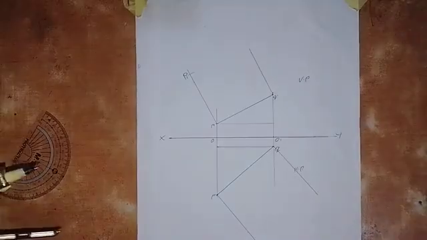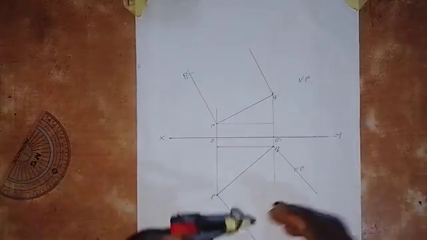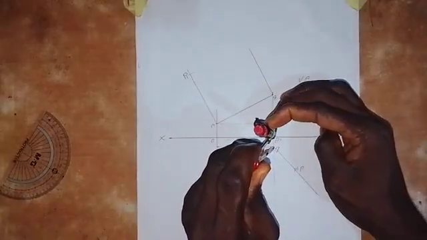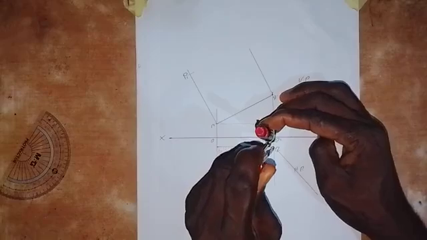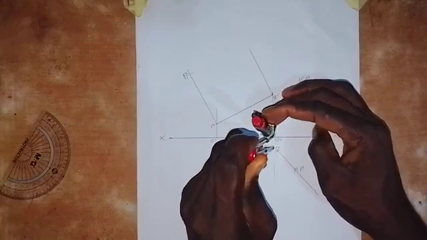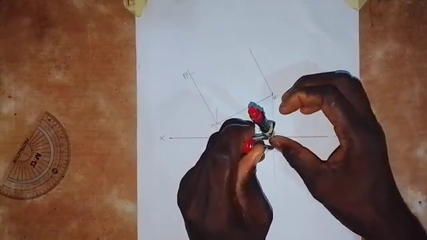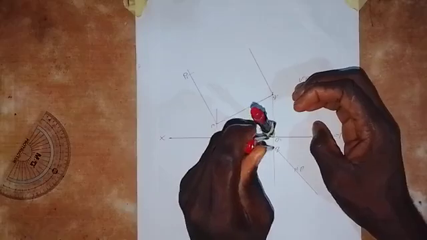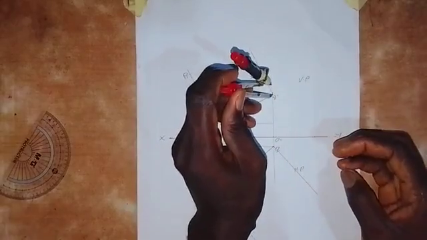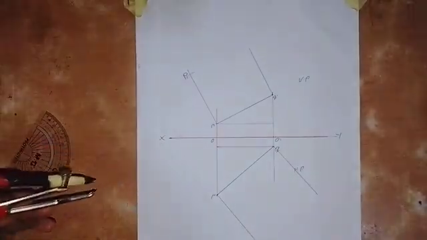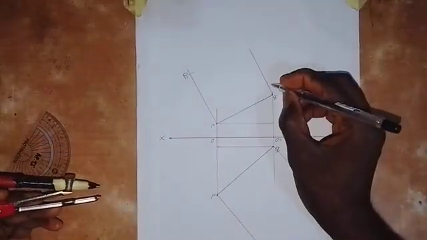This point here is point P, so let's call it P1. And then we take this distance Q from O prime, like this, from here to here. So O prime Q, we bring it here, and we make an arc here like this. So this point is point Q1.